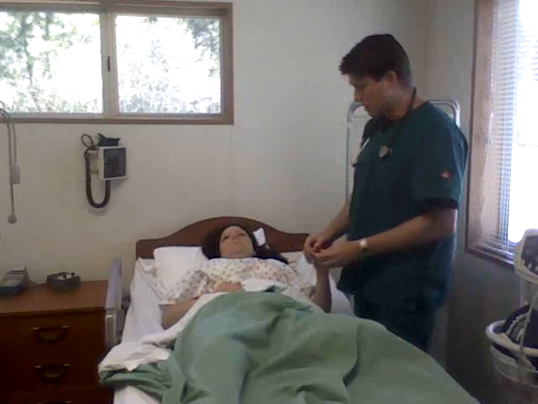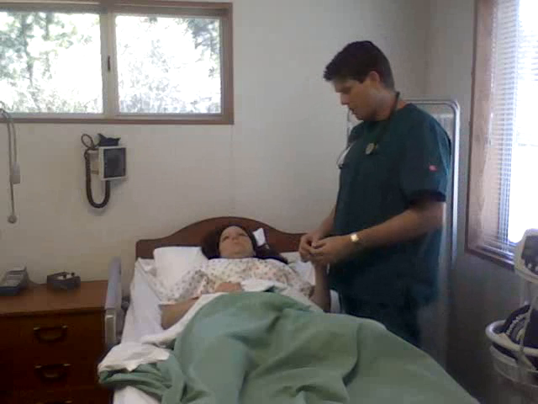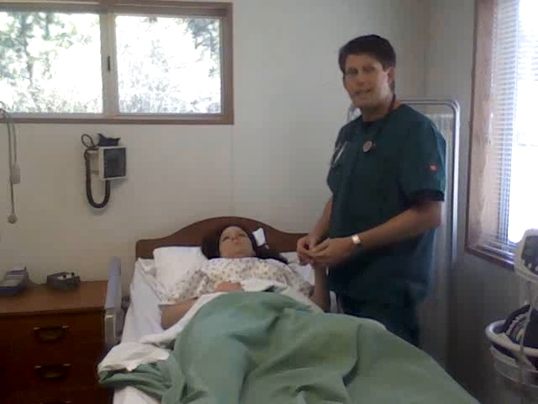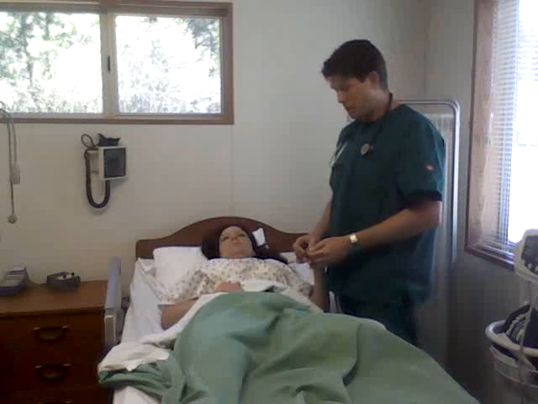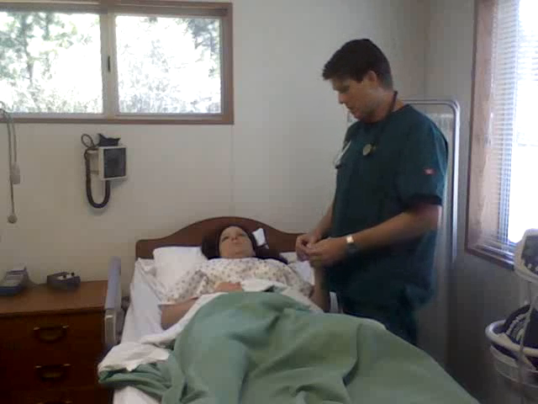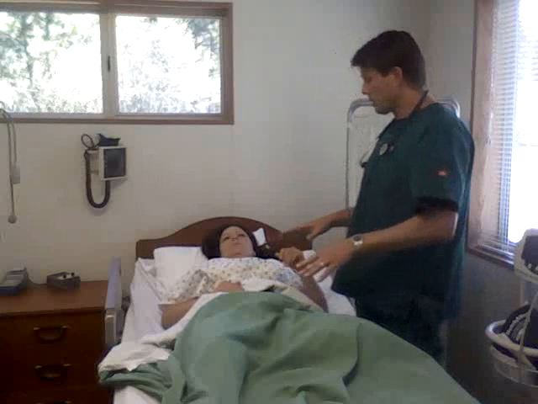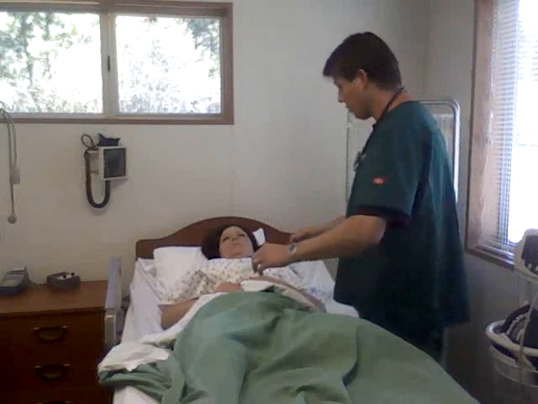That checks the circulation. It's very simple. We're just going to push against the nail bed. And it should turn white and then immediately turn rosy pink, less than 3 seconds. Very good. Next we're going to go ahead and check some strength tests to make sure that they're equal.